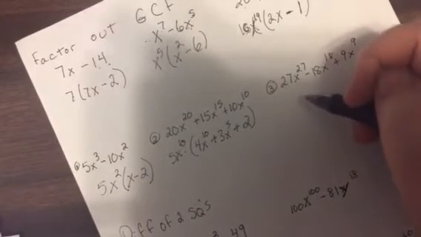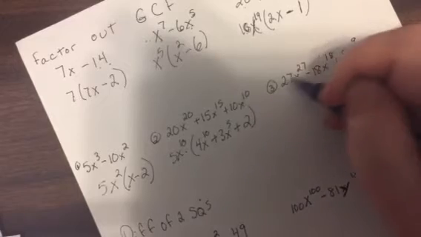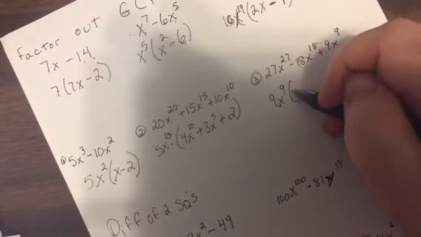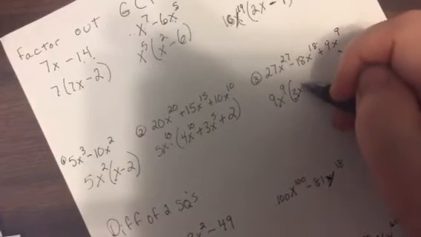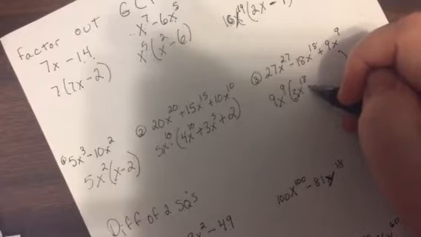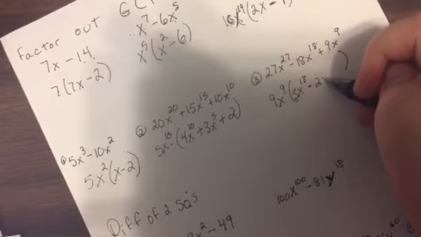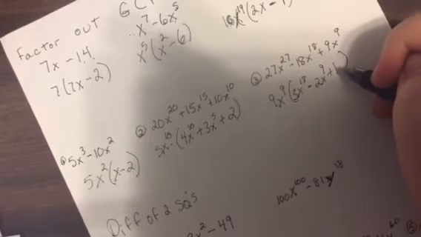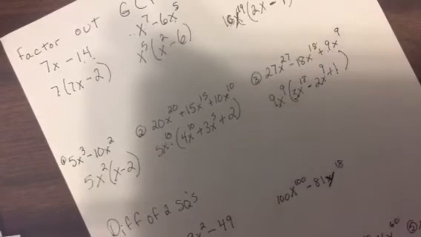Then this one, 9 goes in all three terms, and the lowest power is x to the 9th. So it'd be 3x to the 18th minus 2x to the 9th plus what? Because 1 times 9x to the 9th is 9x to the 9th.